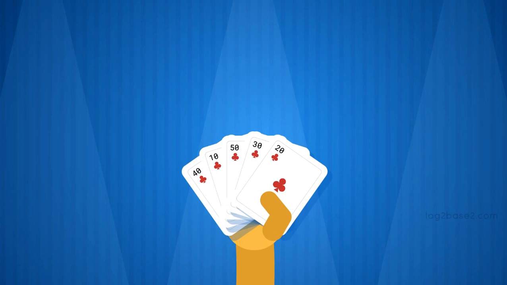So we will assume the first card is in the correct position. From the second card, we will take the card and compare it with its previous card. And if it is smaller than the first card, we will rearrange the cards. Otherwise, we will simply place it in its actual position. Similarly, we will repeat the process for all the cards.